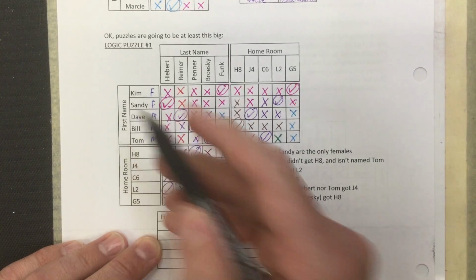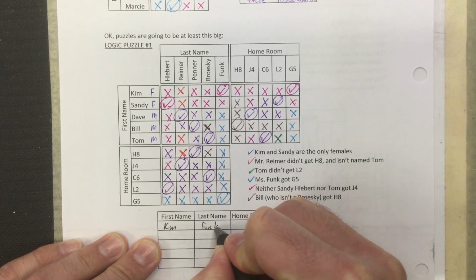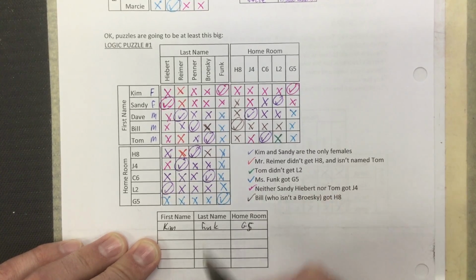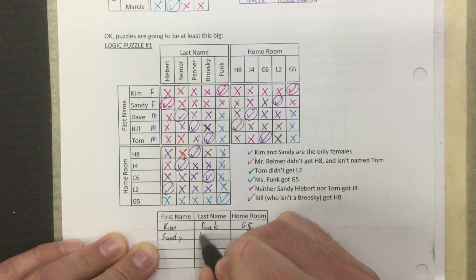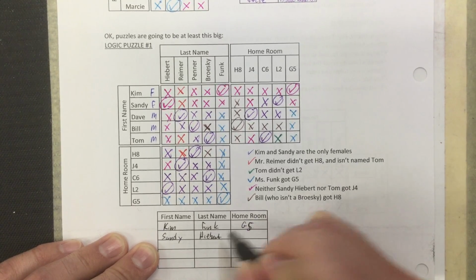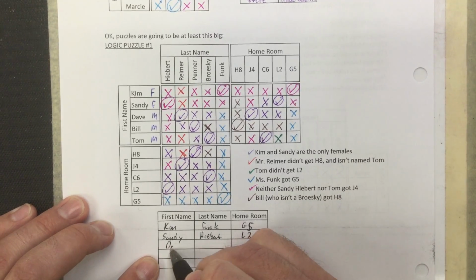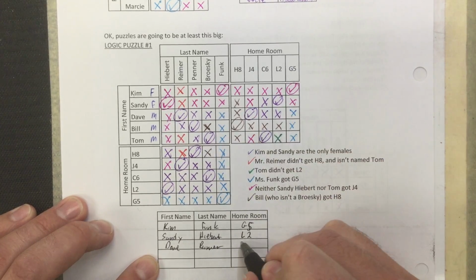So I'm going to start here on top with Kim. Kim, last name Funk, homeroom G5. Next one, Sandy Hebert is in L2. Dave Reimer is in J4.